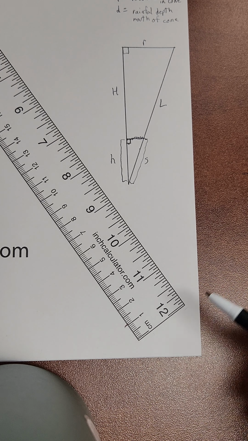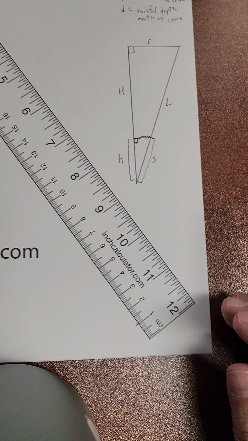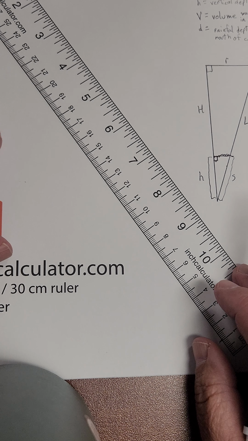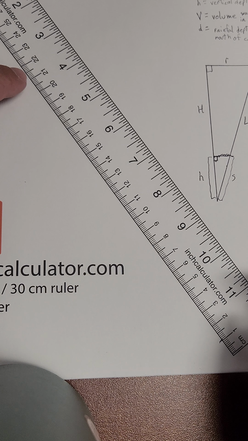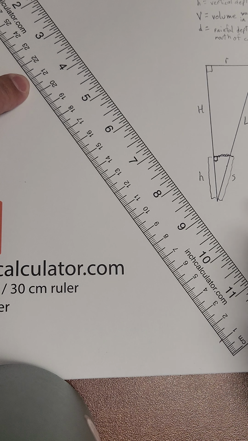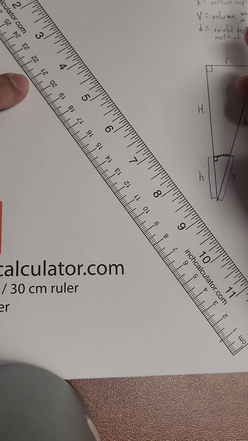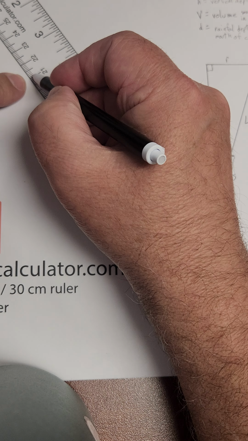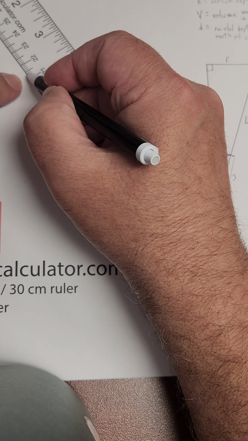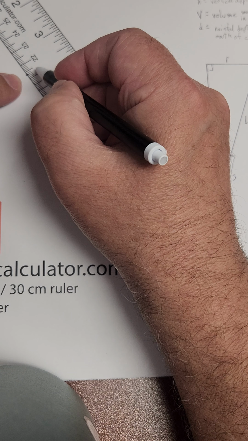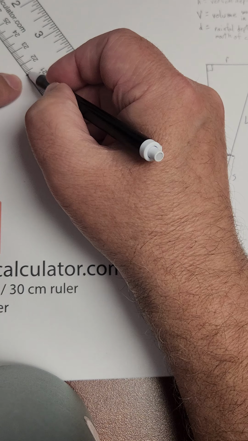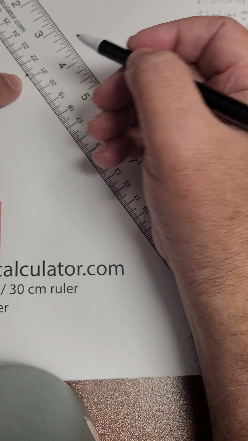But at some point, 21.25 up here is the whole slant height, right? My whole slant height is 10, 20, right about there.